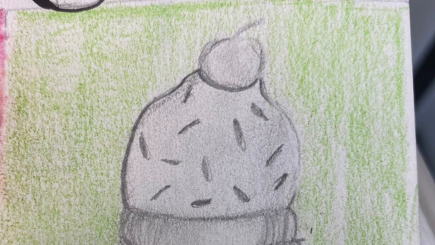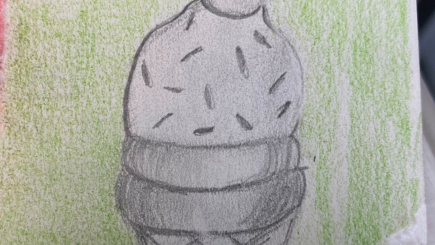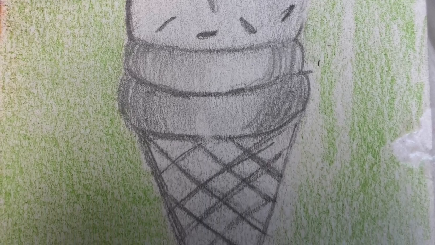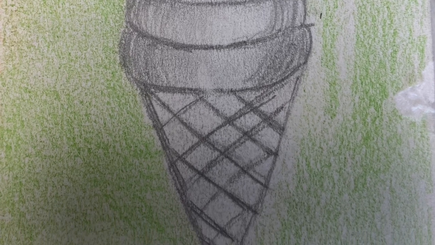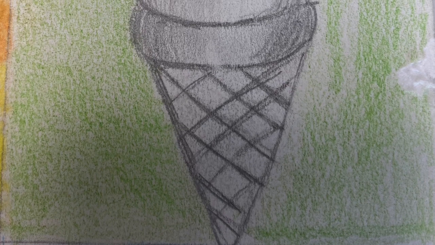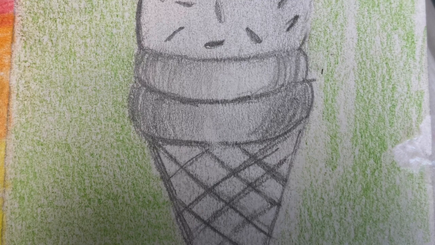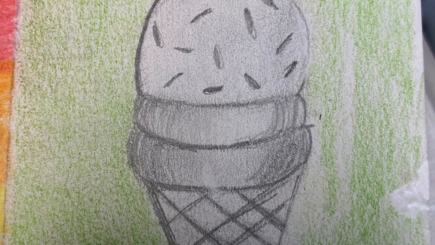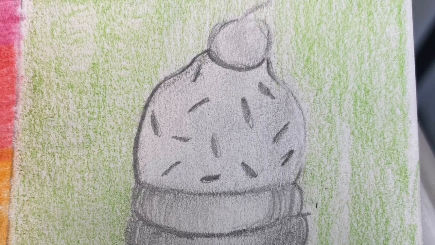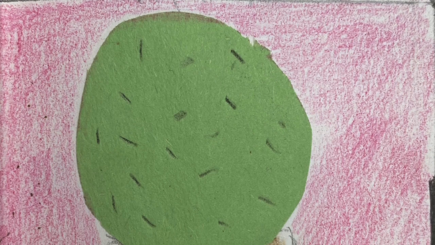Next up is value, which is lightness or darkness of a given hue. So you can see that I used a pencil to draw the ice cream cone, and you can see where I applied darker or more pressure in the cone where you see the lines, and then I blended in the background to give it some texture. And going up, I made the sides of the cone darker to give it more shape in my value. And with the actual ice cream, I made the sprinkles darker, but the ice cream I made a little bit lighter.